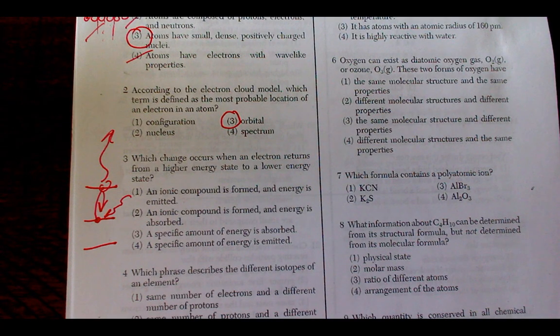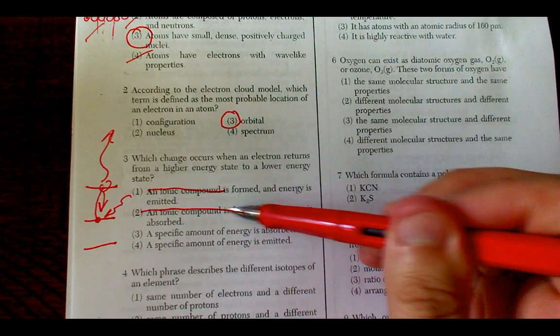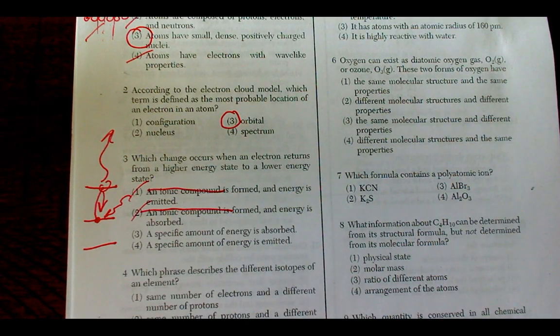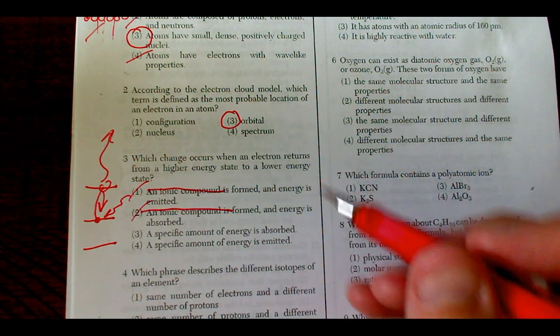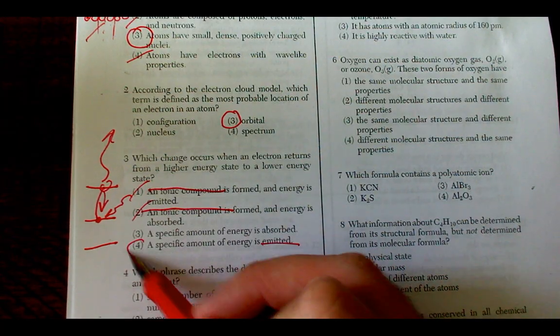So going through our choices here, you're not making any kind of new compound, so we can cross off choices 1 and 2. And then the last 2 say a specific amount of energy is absorbed or emitted. Well, when it returns to a lower energy level, energy is going to be emitted or released. So that is choice 4.